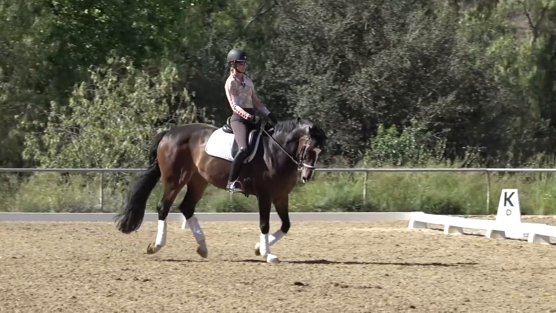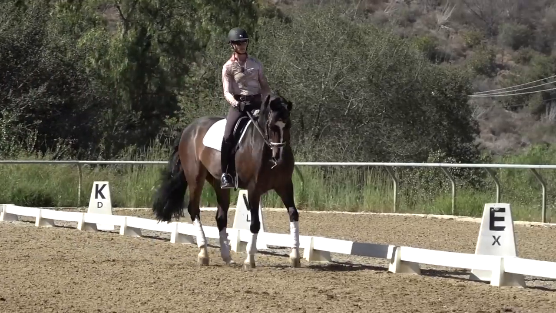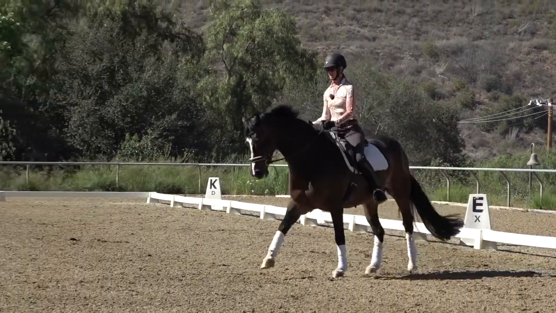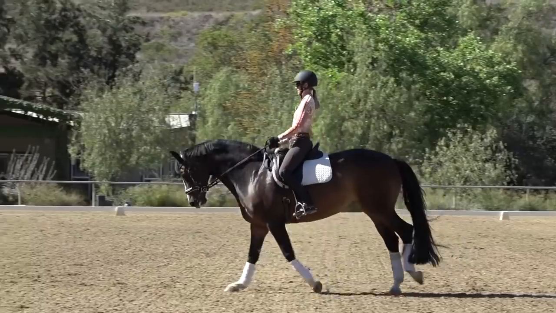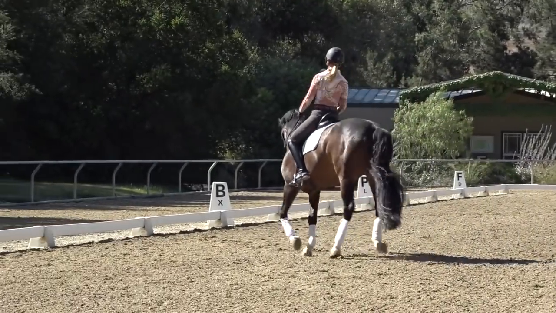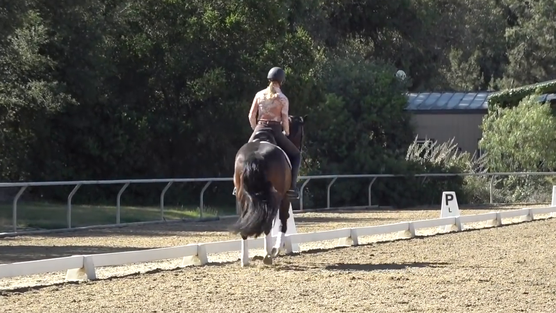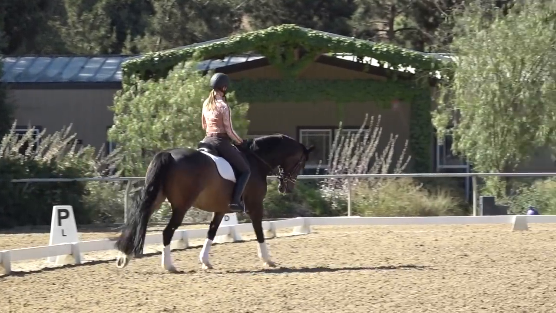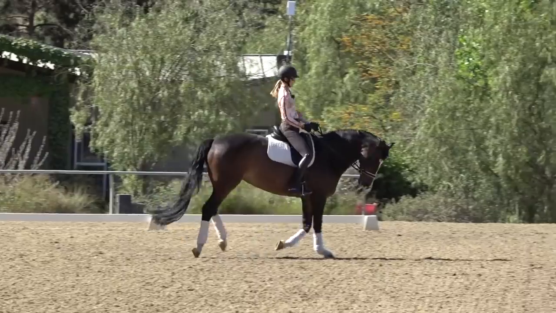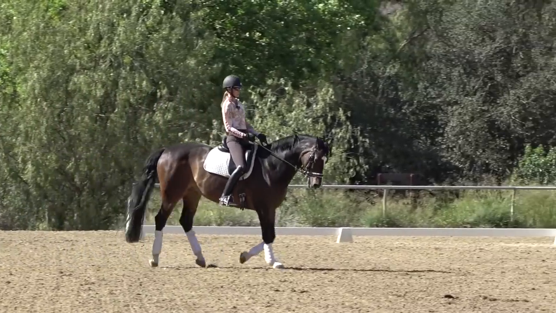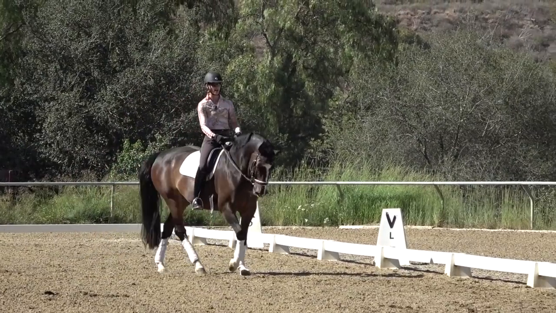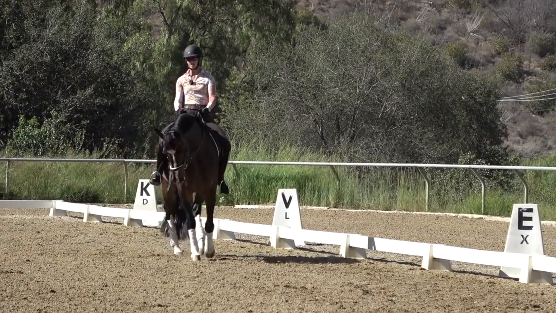So my seat is the translator in the sense that when she goes bigger, so if I ask for bigger, bigger, bigger, my hips have to move bigger as my horse goes bigger. But my seat doesn't initiate that bigger canter, and that's really important to remember. Good girl.